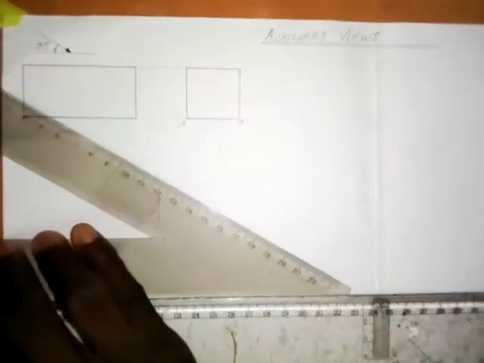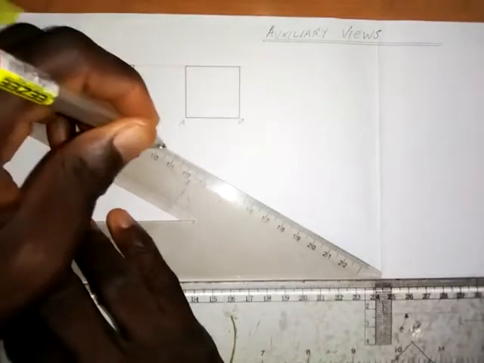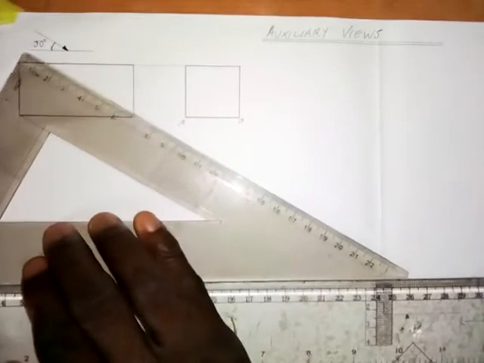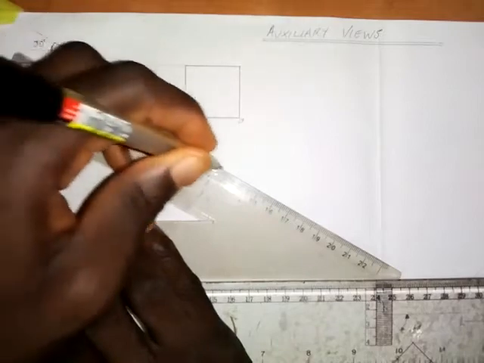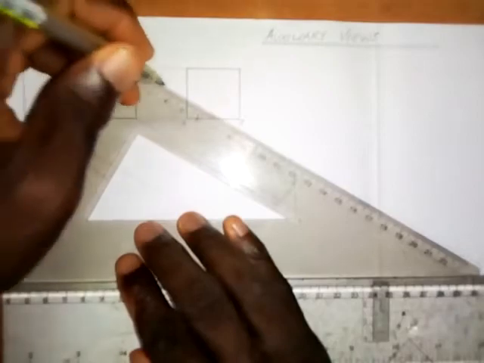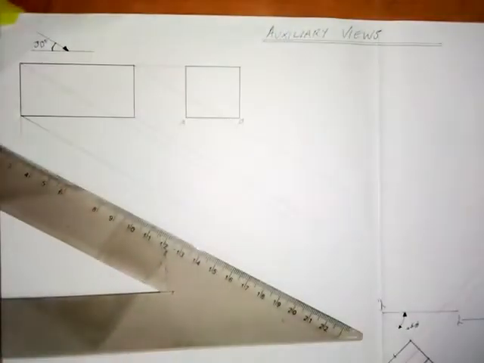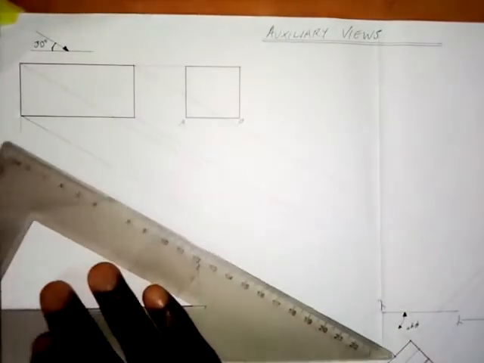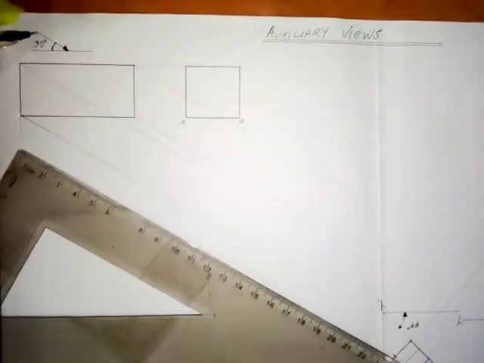Then you move it to the next point and draw a straight line like this. Then you move it to the next point here and draw a straight line like this. Then you move it to the last point and draw a straight line. If the line crosses or covers the end elevation, don't worry, you are correct. All these lines that we have produced are parallel to this line. If you take note of what I did here, all these lines are parallel to this arrow.